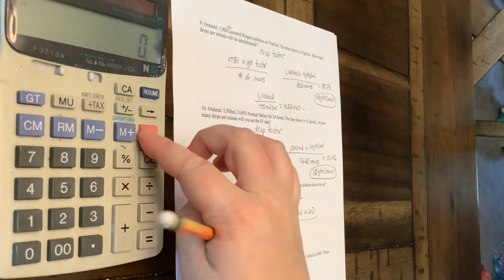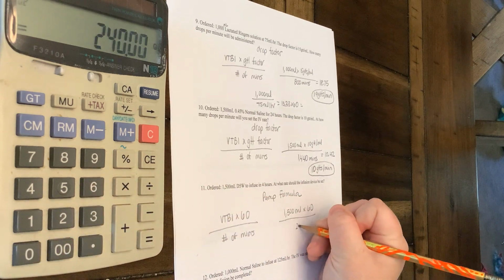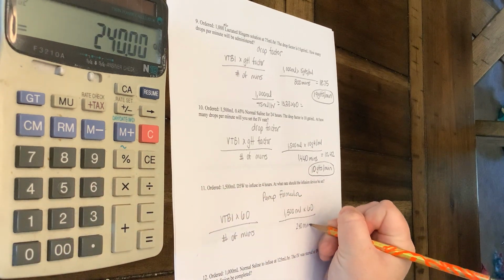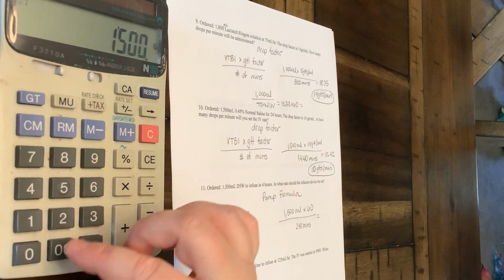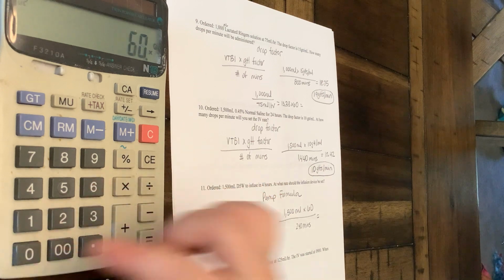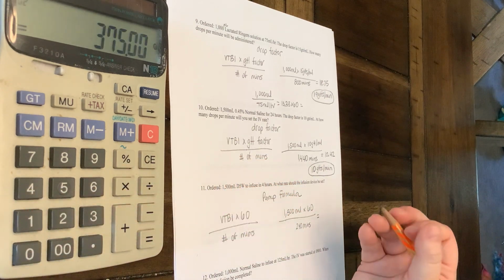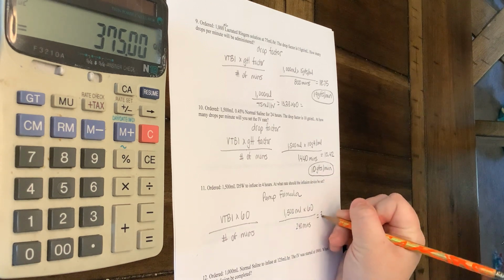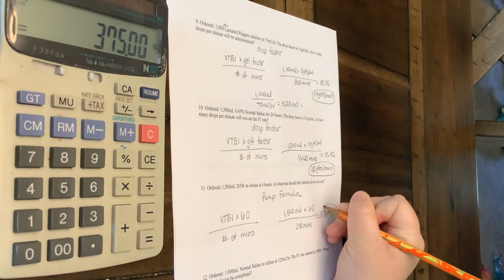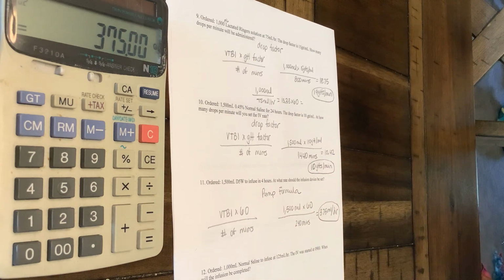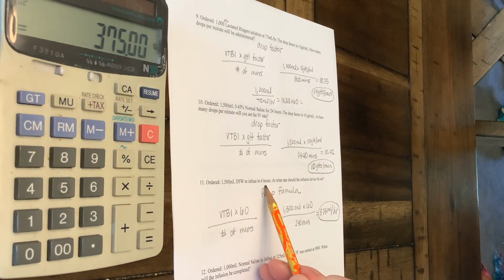Number of minutes is going to be 4 times 60, 240 minutes. 1,500 times 60 divided by 240, 375 milliliters per hour. Pretty fast, because that's a large volume to get in just 4 hours.